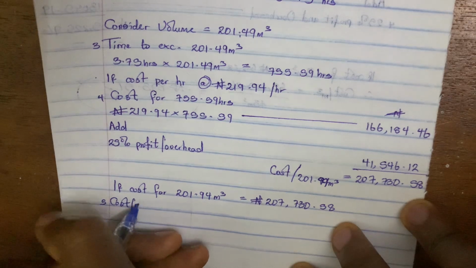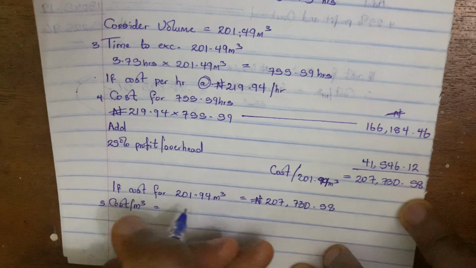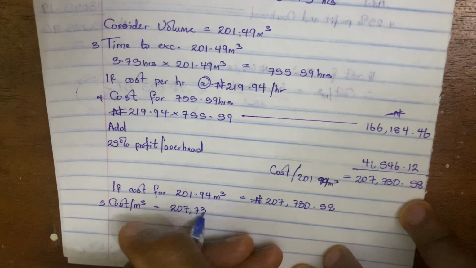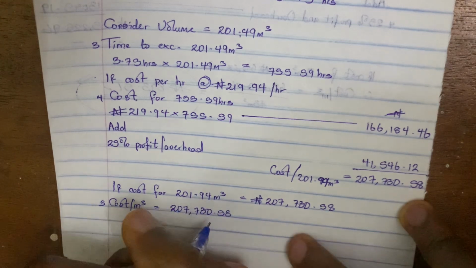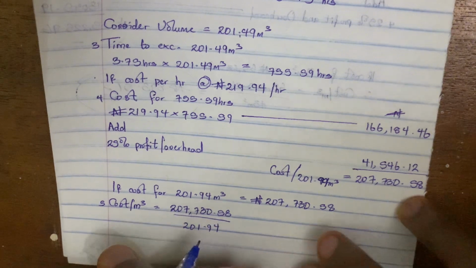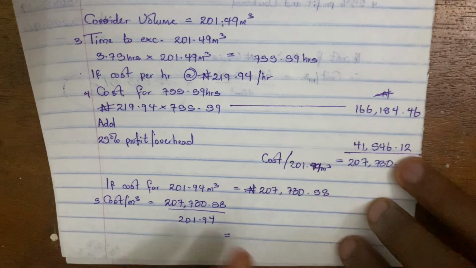207,730 naira 0.58 divided by 201.49, and that will be equal to what?